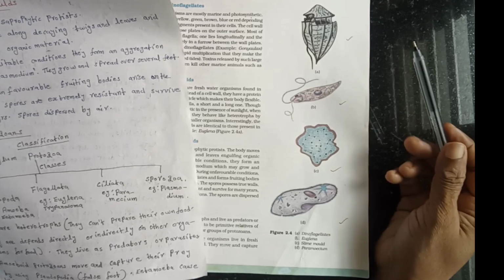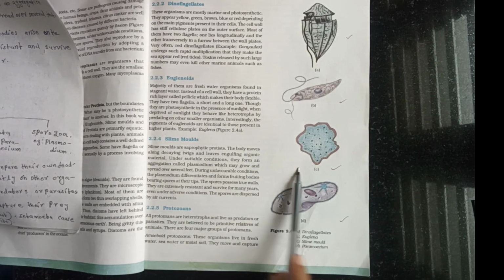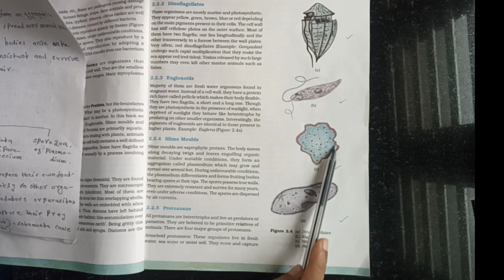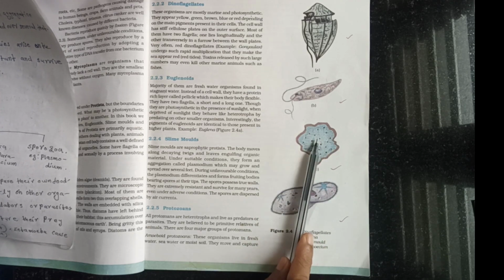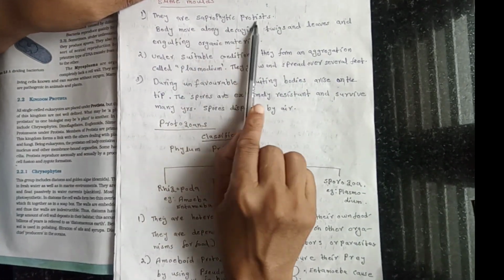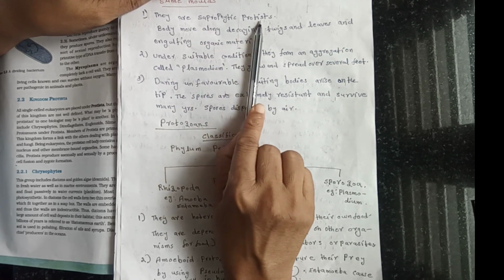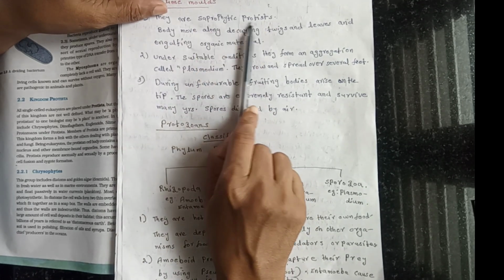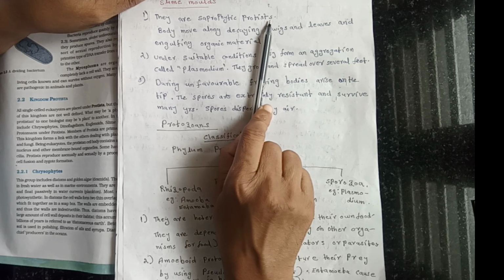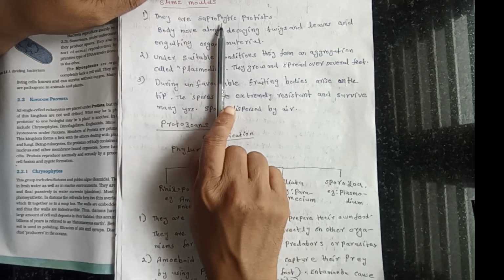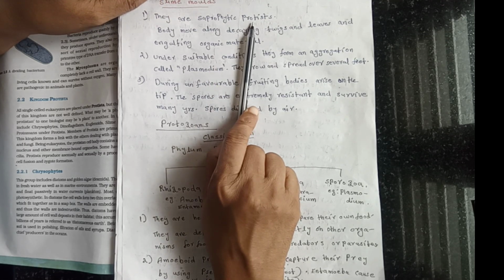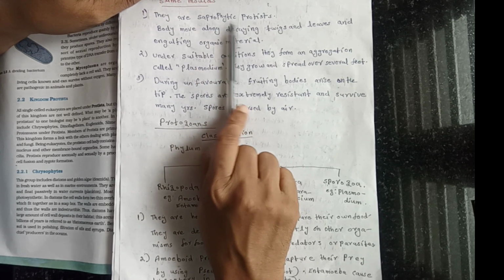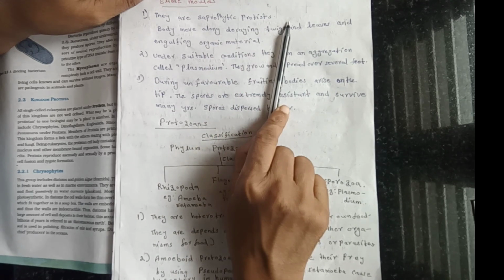Next, slime molds. This is a simple diagram of a slime mold. Then we can categorize the characters. They are saprophytic protists. What are saprophytes? They grow on dead, decaying material and utilize the food from that decaying material. They are totally saprophytic organisms.